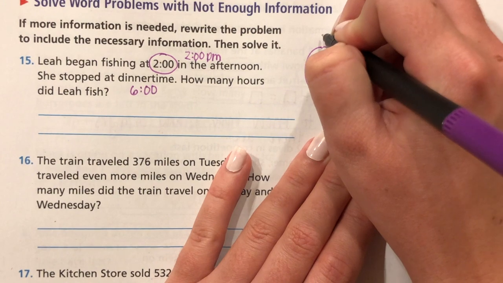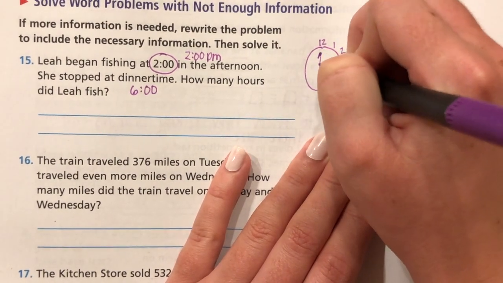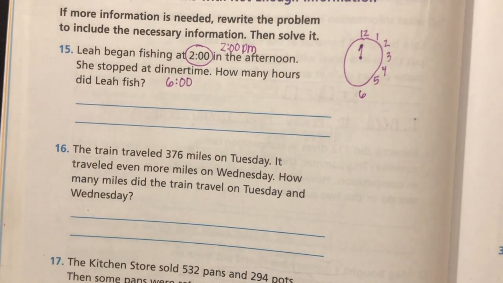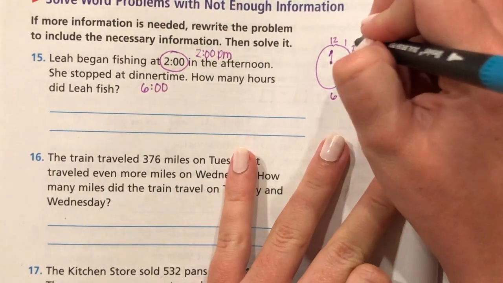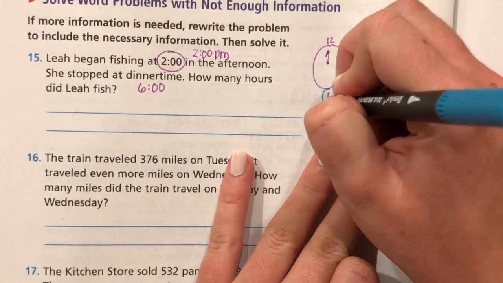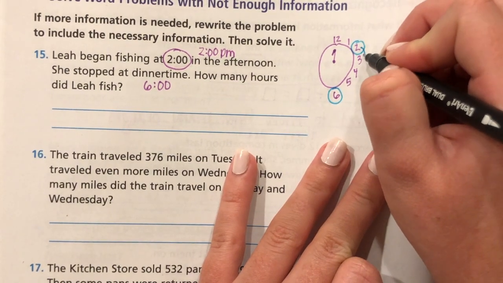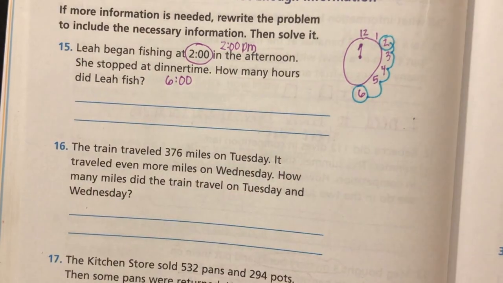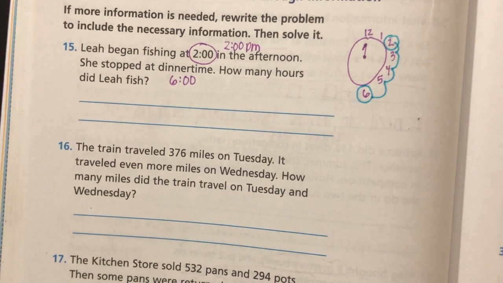So this is 12, 1, 2, 3, 4, 5, and 6. If I'm at 2 o'clock over here, and she stops fishing at 6 o'clock, how many hours have passed? So I've got 1, 2, 3, 4 hours that have passed, okay? So we could solve it that way.